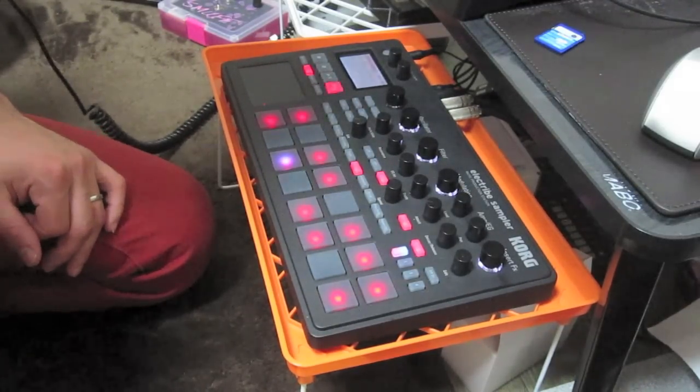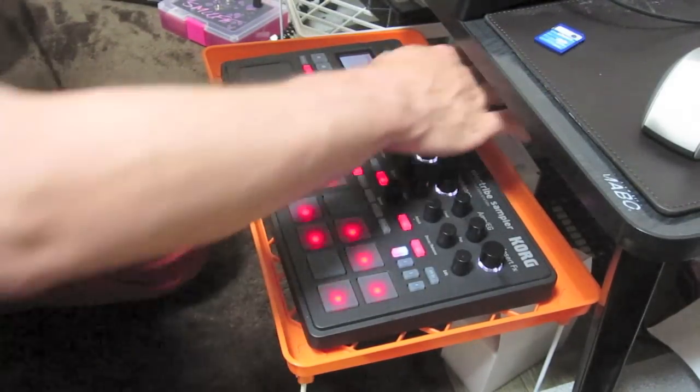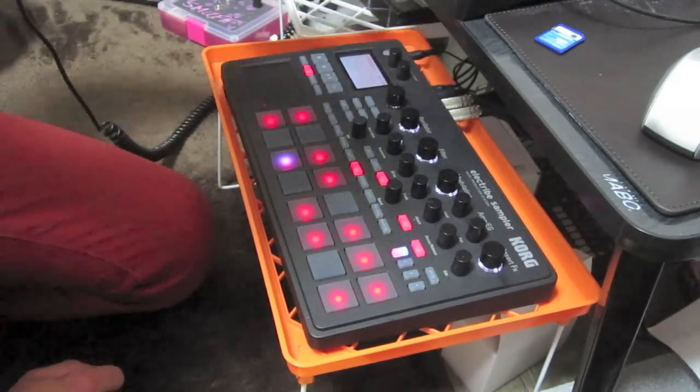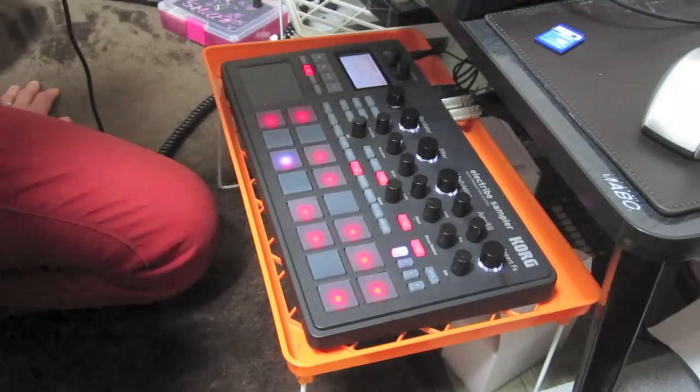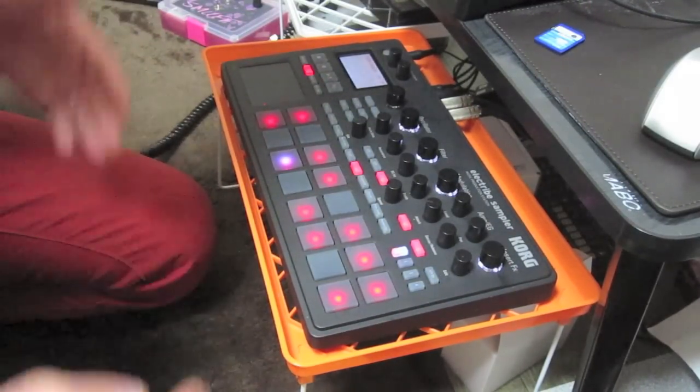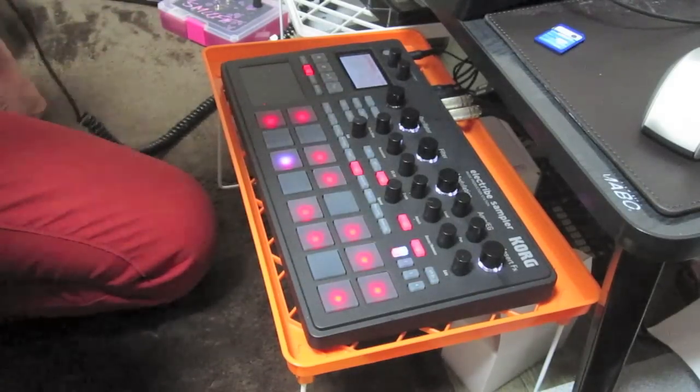In another video I'll show you sampling from the audio inputs. It's just an 1/8 inch jack, but we'll do sampling sounds and sampling drums.